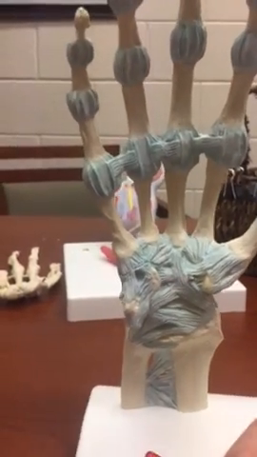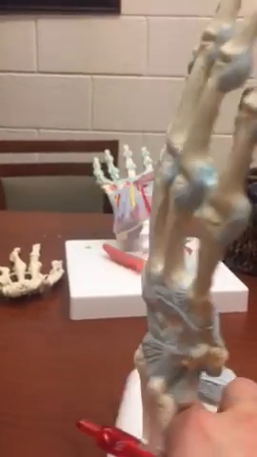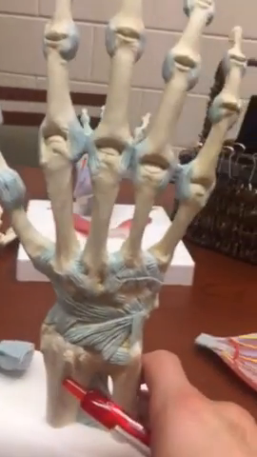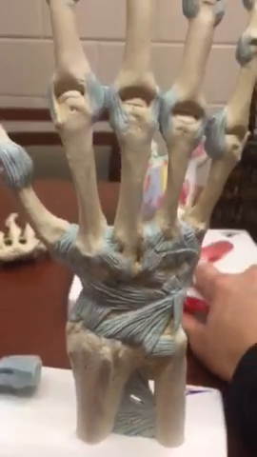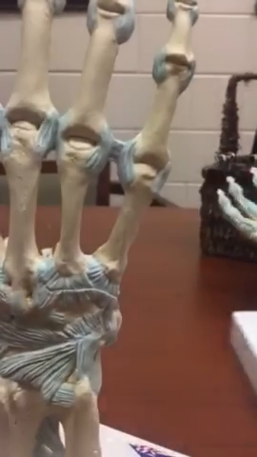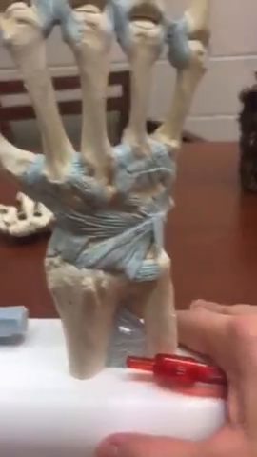Now you can see the deep transverse ligament running through here. You can see at each knuckle or at the metacarpal phalangeal joints and the distal and proximal interphalangeal joints. You can see all those ligamentous structures as well. Let's look at the dorsal view.